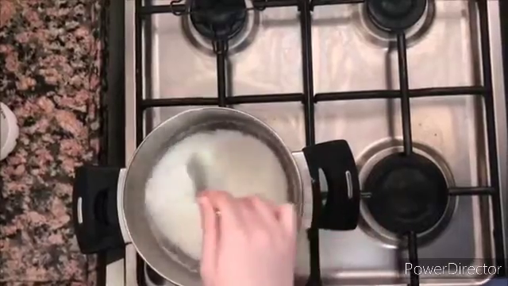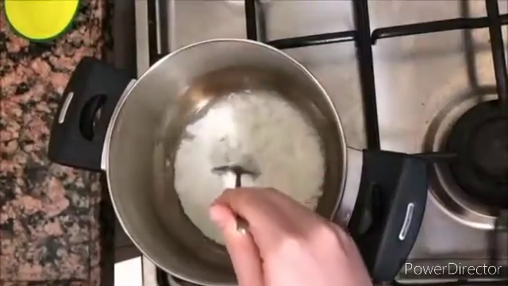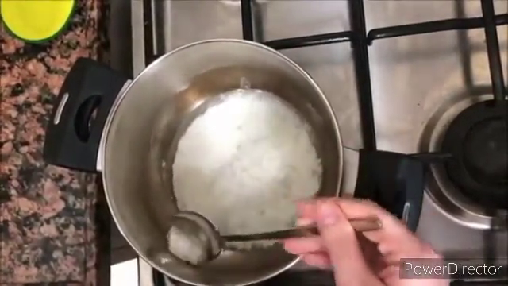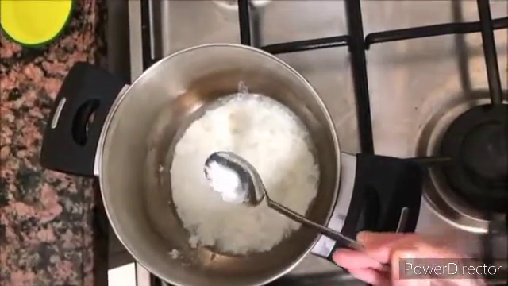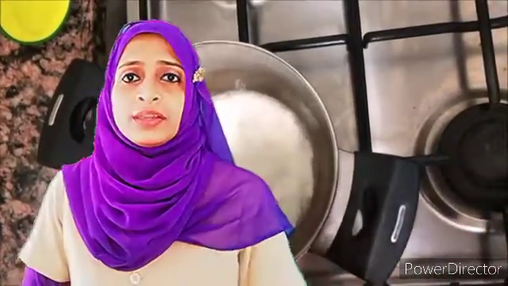After some time, we can see that the milk solids got separated from water. Here you can see that we can separate milk solids from water. For doing this, we add some lemon juice to it.